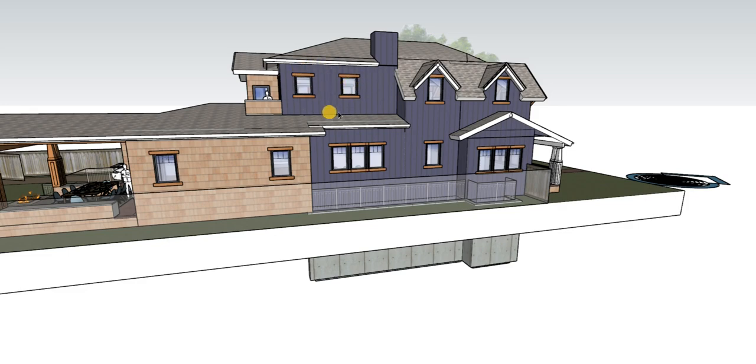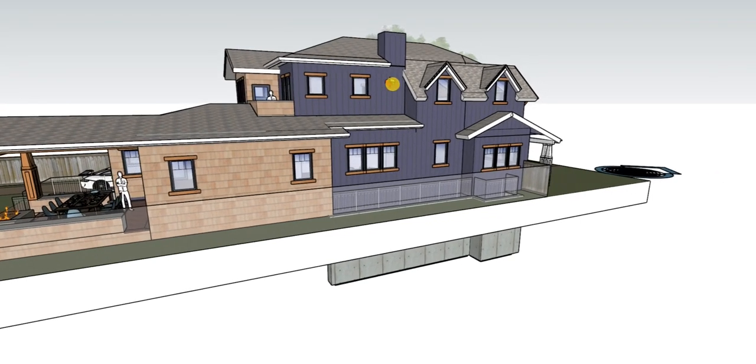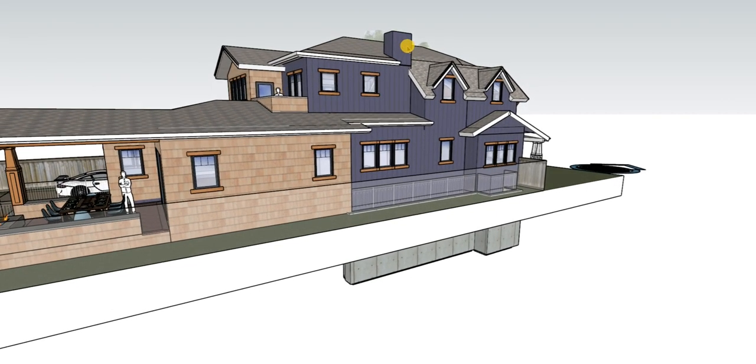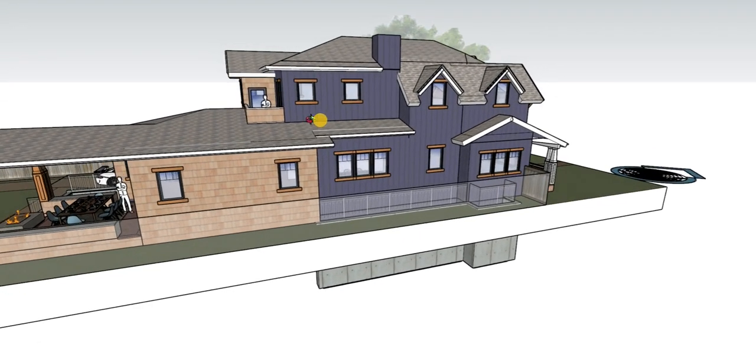What we're seeing here is the master bath, and I've opted to show a false chimney here to combine all the plumbing vents into a single stack here that will clean up your roof line a little bit. This is optional. We can look at omitting this or keeping it, but I think it's nice.